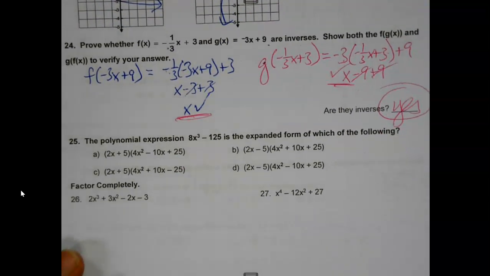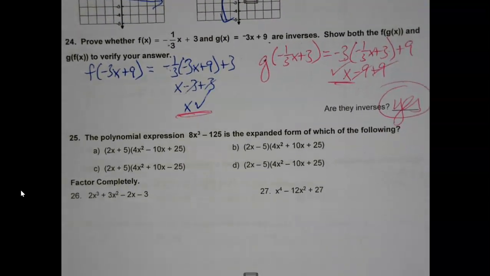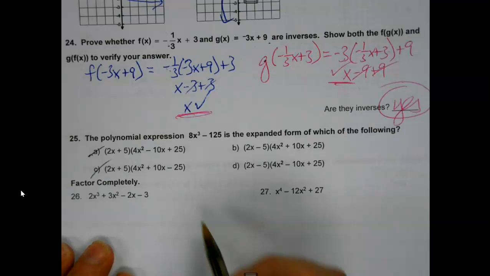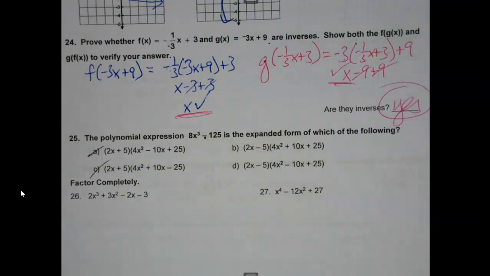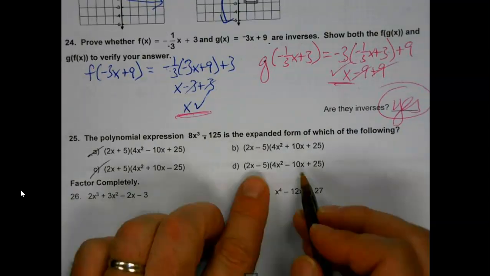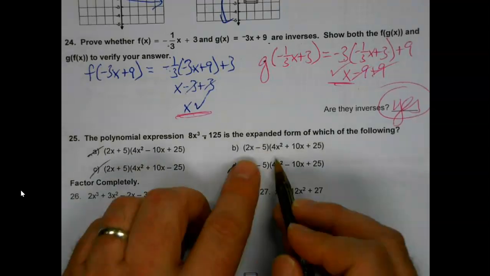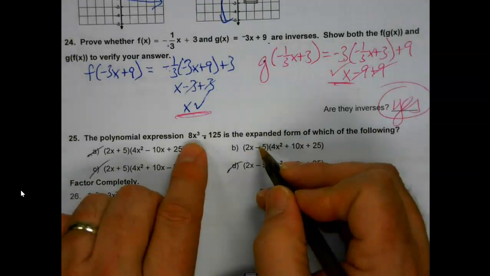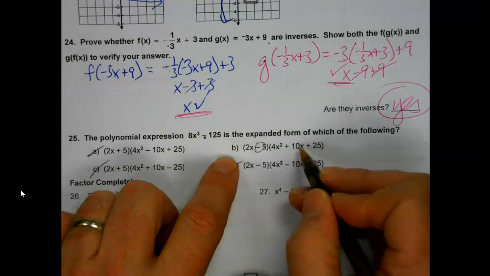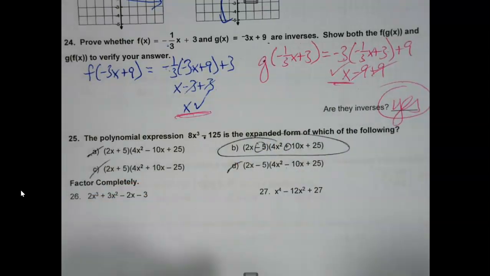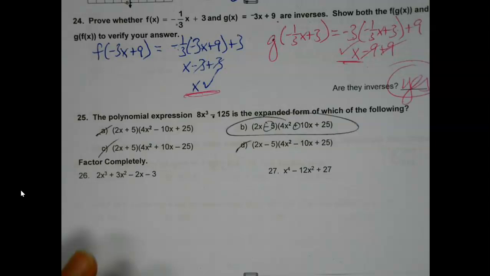All right. The polynomial expression 8x cubed minus 125 is the expanded form of which of the following? Well, I can tell you right now, it's not a or c because there's a minus in the middle. And I can tell you it's not d because they're not both minus. When you're doing a difference of cubes, those two signs always have to be different. So just a little FYI.